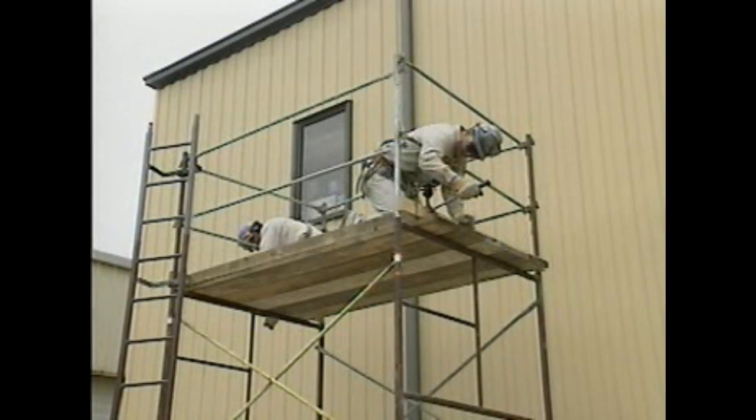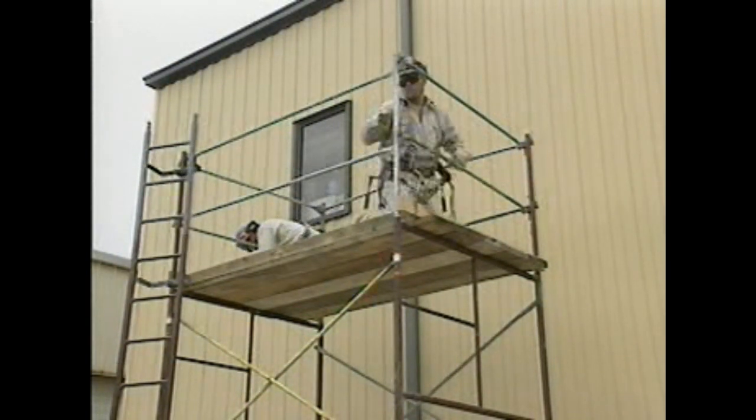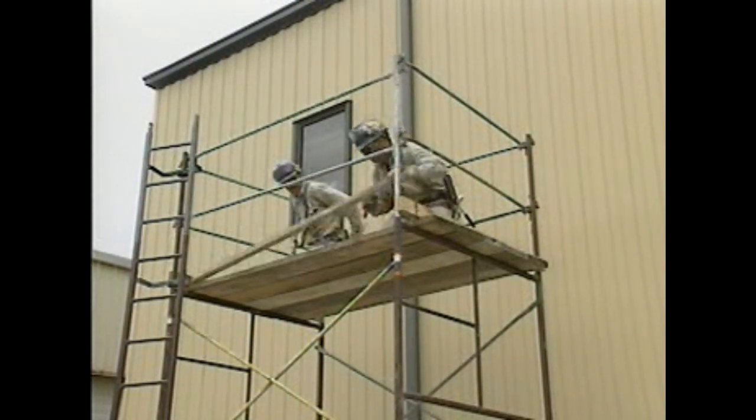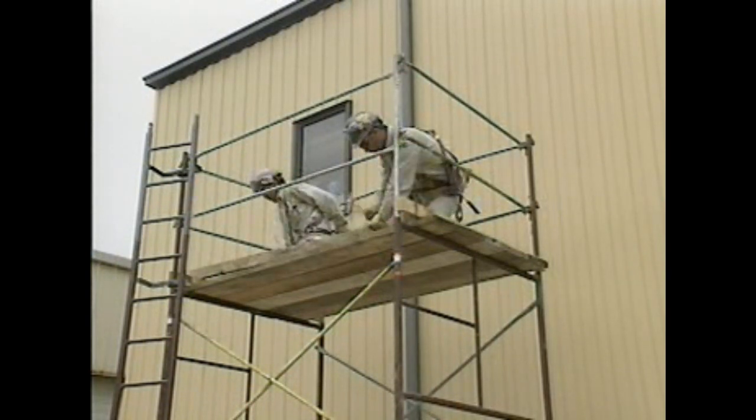The disassembly of a tubular welded frame scaffold is basically the reverse of the assembly. After the green tag is removed to indicate that the scaffold is unsafe for workers, the toe boards are removed from around the scaffold flooring.